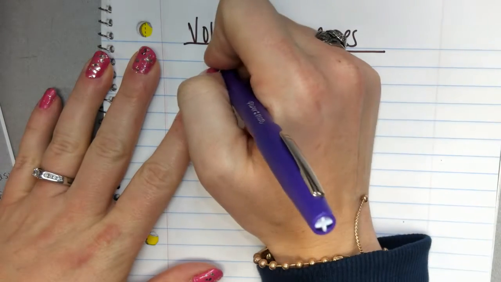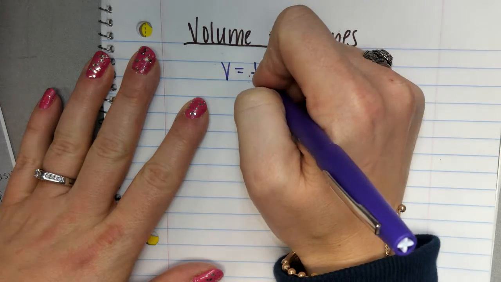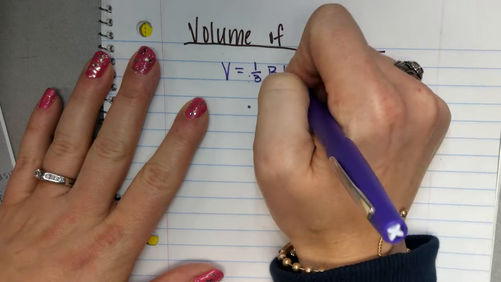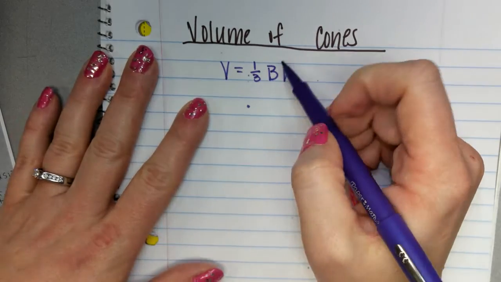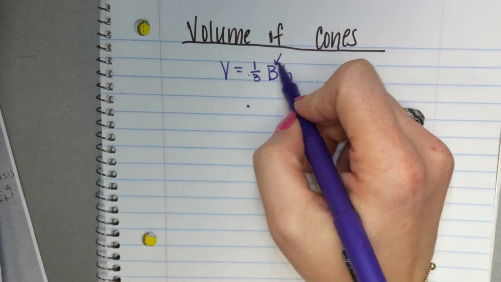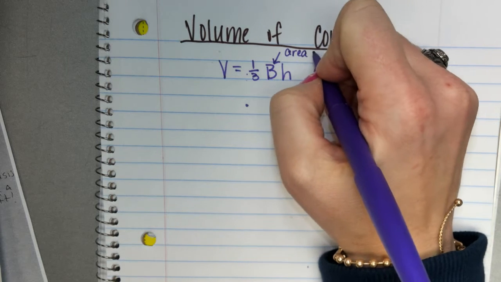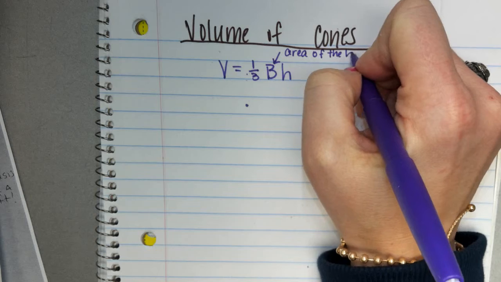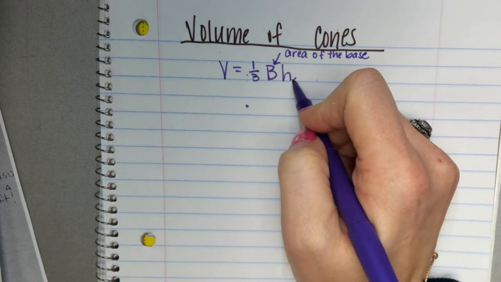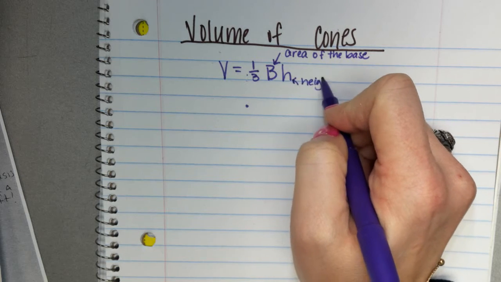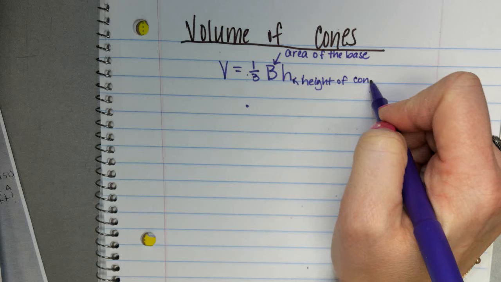And I'm going to go ahead and give you the formula. So the formula for cones is volume equals 1/3 big B times the H. So some of these things should be familiar. The big B is, of course, what? It's the area of the base. And the H is the height of the cone. All right.